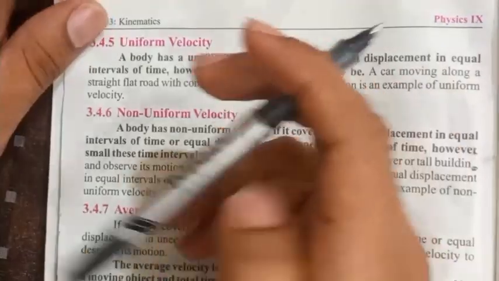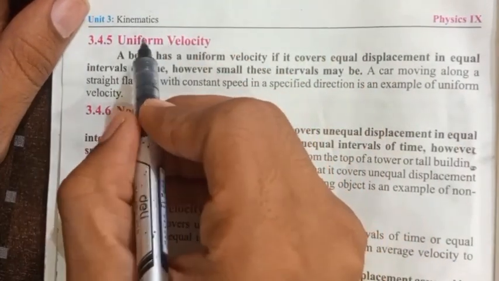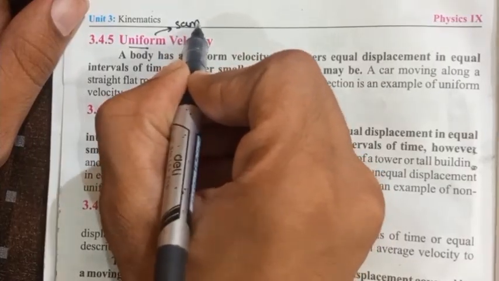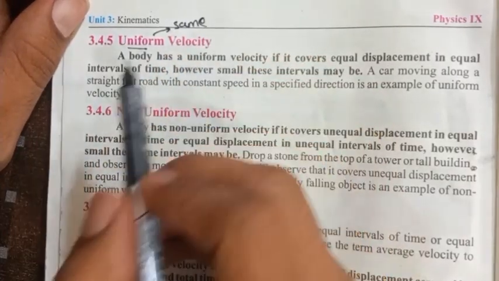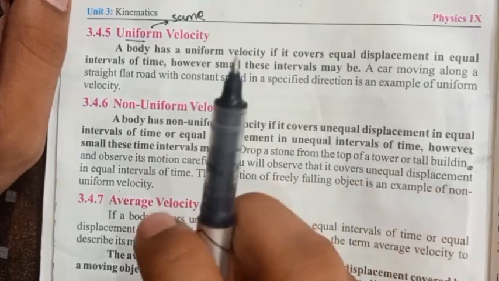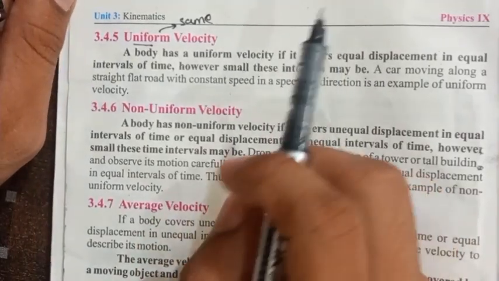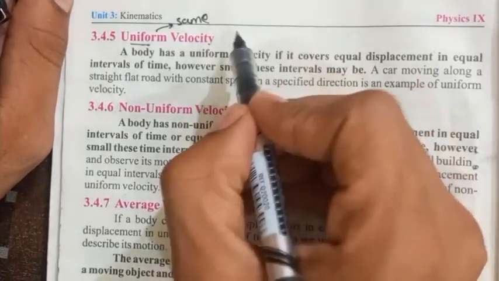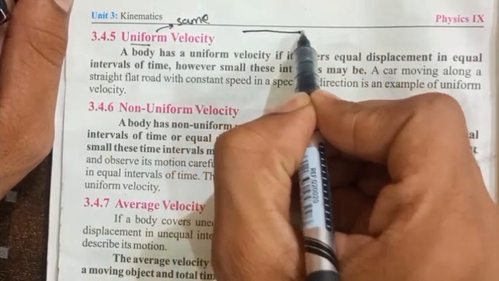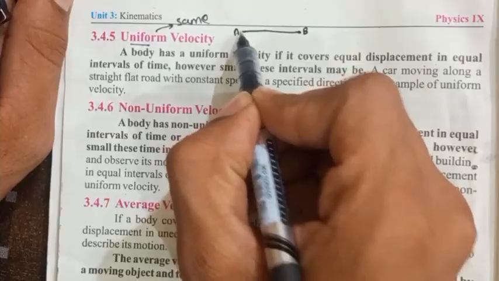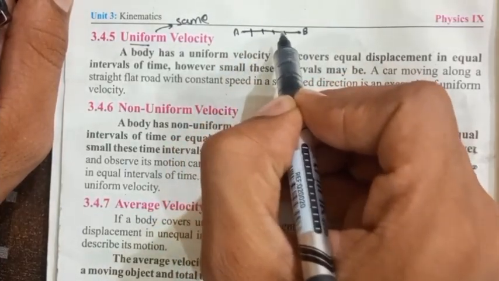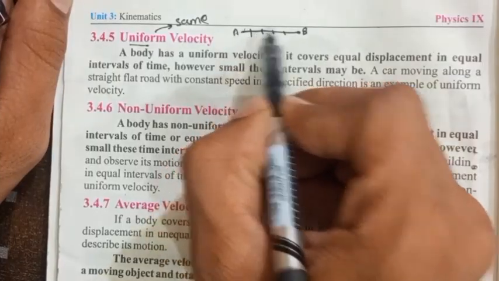Okay, let's come towards uniform velocity. Uniform means same. Okay, this means same velocity. Means if a body is covering equal displacement or equal distance in equal intervals of time, means if a body is moving from point A to B in short intervals of time, so it is at the same speed.